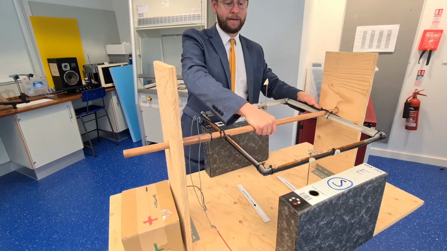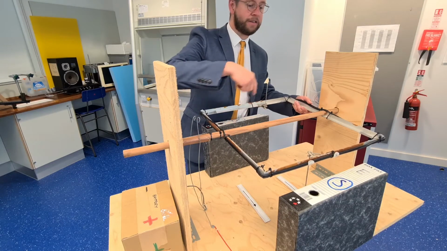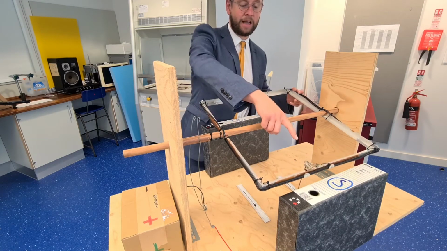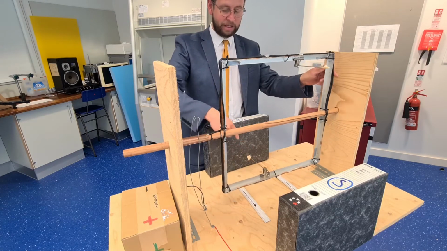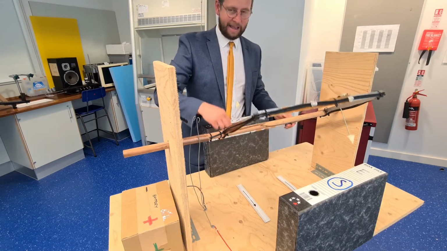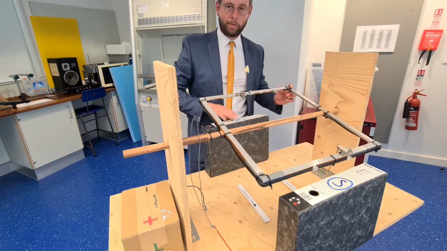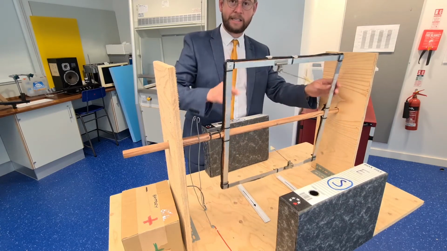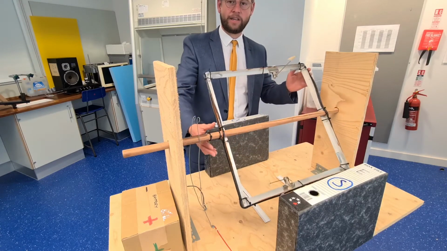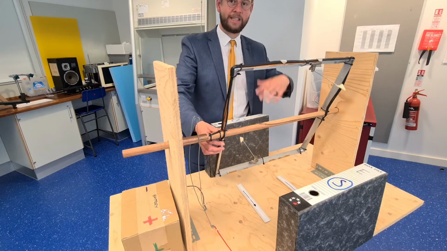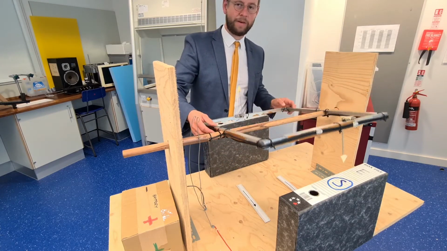And at that point, it changes on the commutator so that the current is running the other way, and it now becomes a south pole pushing away from that south pole and attracted to this north pole. Here, the current is reversed and it becomes a north pole pushing away from this north pole but attracted to that south pole. So you can see that every half rotation, the direction of the current changes, which changes the direction of the magnetism at each end of this coil.